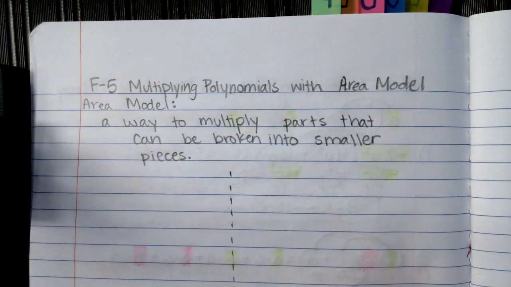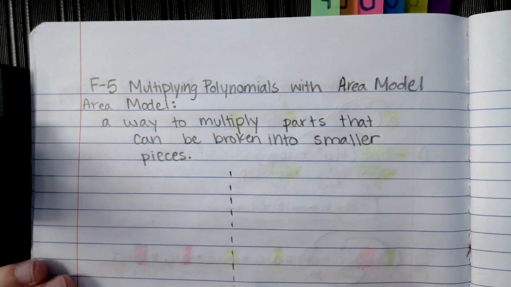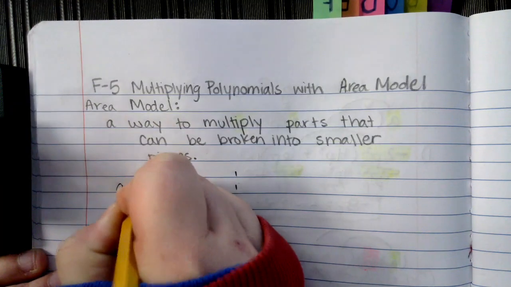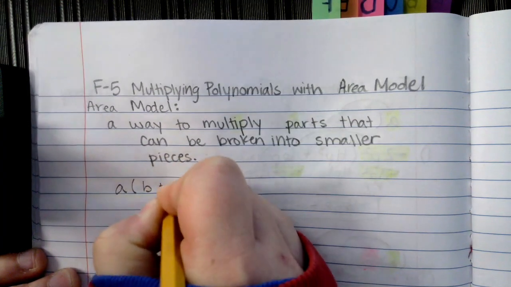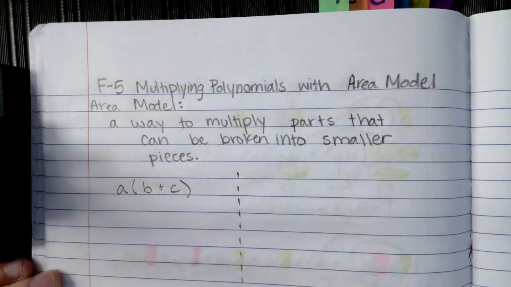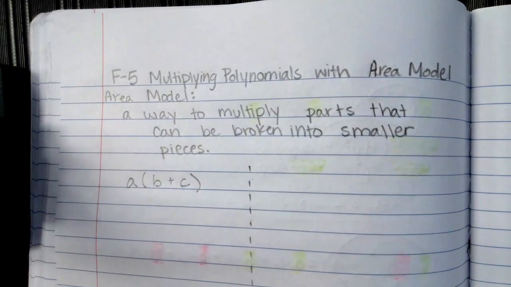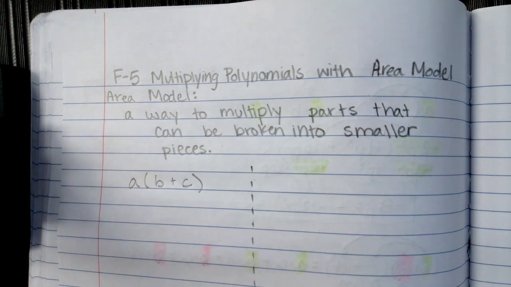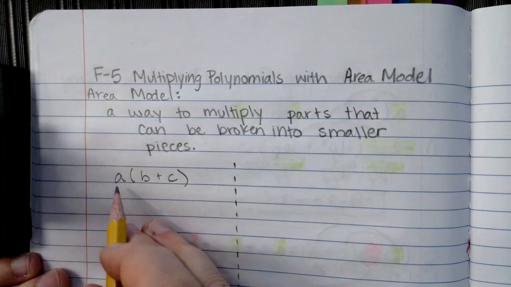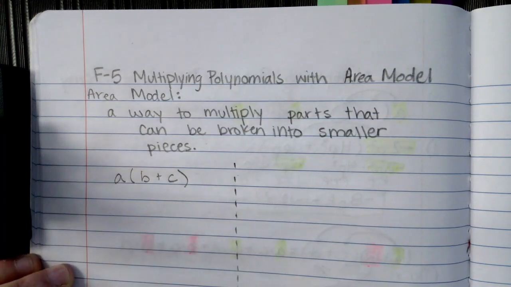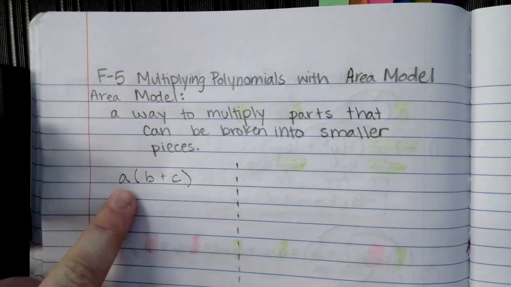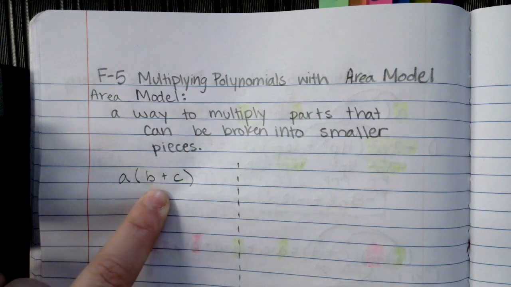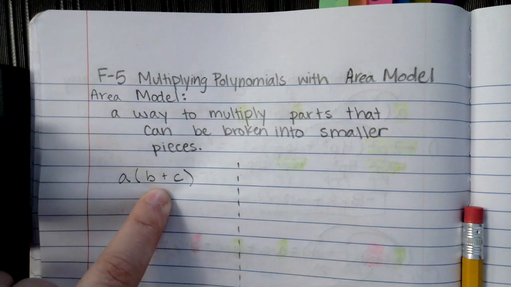Alright, so for this first one, if I do A times the quantity of B plus C. This one is really easy for us to visualize how we would distribute. But we're going to do this one with the area model first. So is A, when we look at binomial or trinomial? A monomial, it's just one part. But in the parentheses, B plus C, is that a monomial, binomial, or trinomial? Binomial, it's 2 parts. Alright, so we're doing a monomial times a binomial.